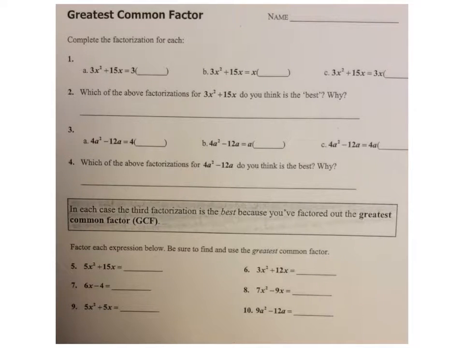So in this video, we're going to be looking at the greatest common factor within factorizing and using the distributive property to, I guess, rework or express some algebraic expressions and show some algebraic expressions in different ways.